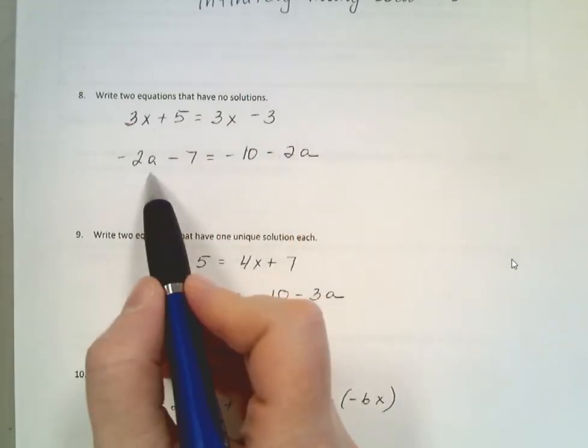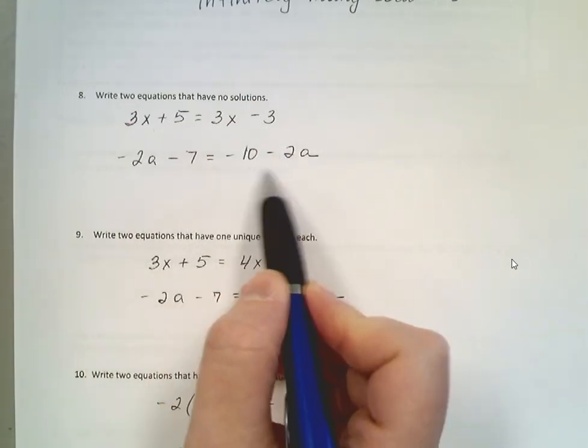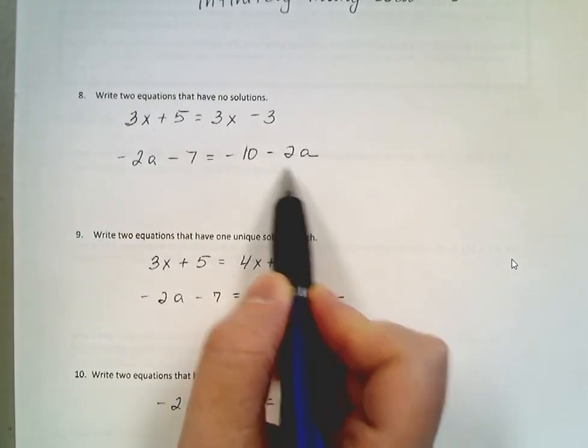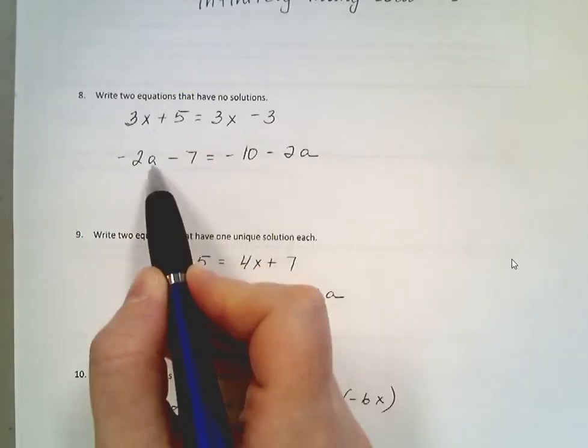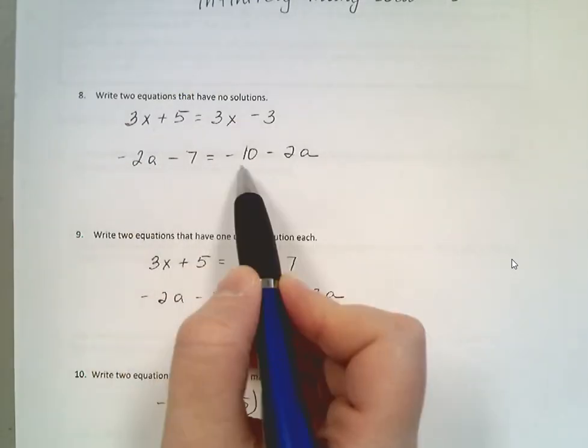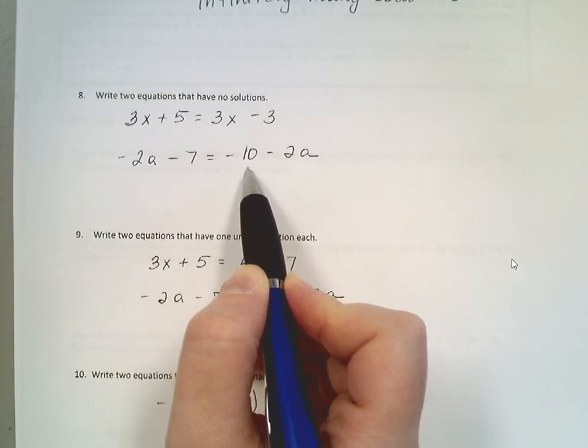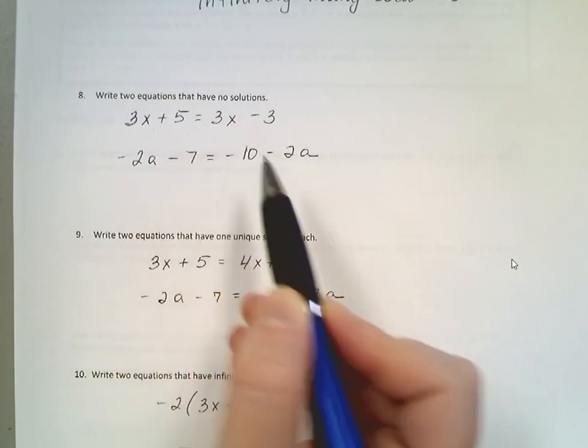I also did negative 2a minus 7 equals negative 10 minus 2a. Minus 2a is negative 2a on both sides of my equation, and I also have different constants. It means I will have no solution.